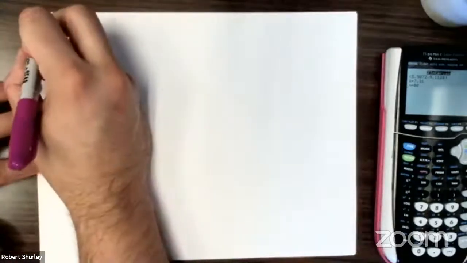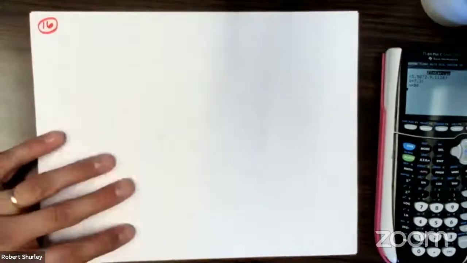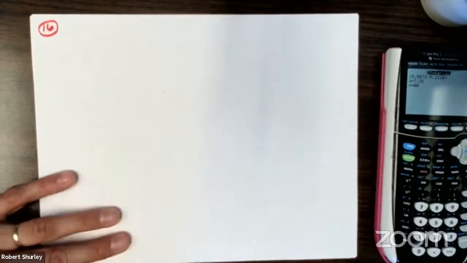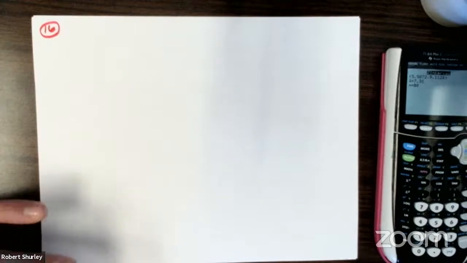I'm trying to look at even ones. Okay, let's try to do 16. Okay, 16 says we got credit card debt, right? In a survey of 1,118 U.S. adults conducted by the Financial Industry Regulatory Authority, 626 said they always pay their credit card bills in full each month. Construct a 95% confidence interval for the proportion.